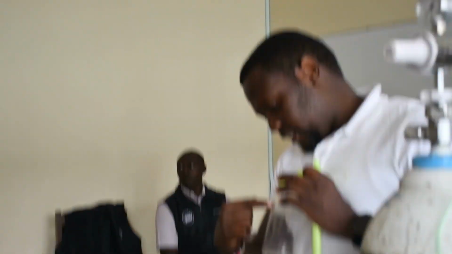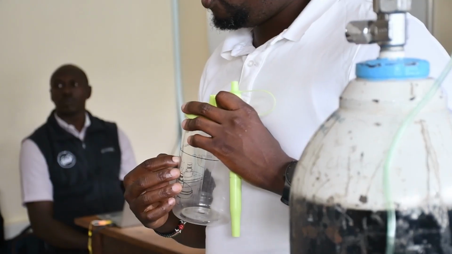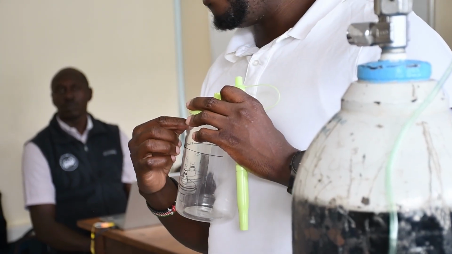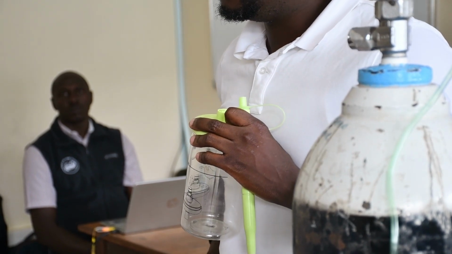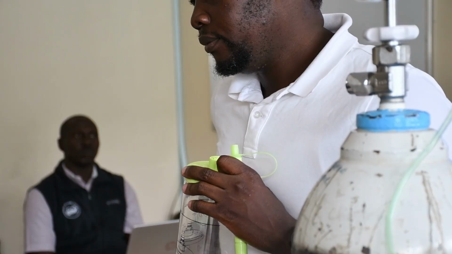If you are to let this go down, it would mean that you're providing lower pressures of water. If you are to go above this line, it will mean that you're providing higher pressures of water. Okay? So that's what you don't want to happen.